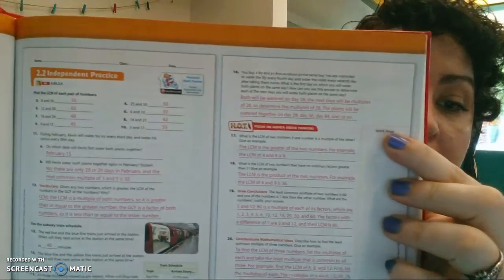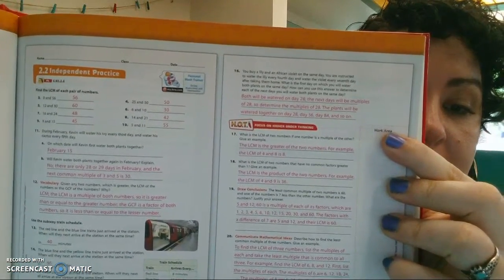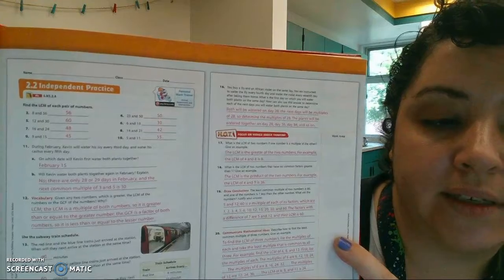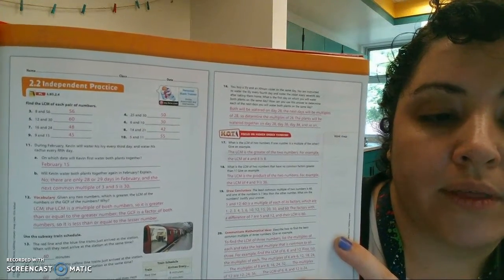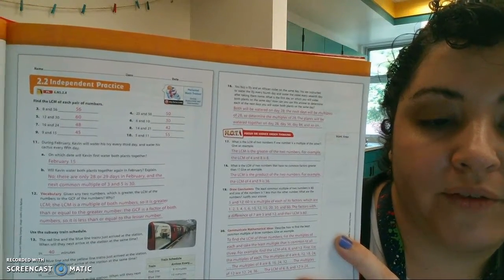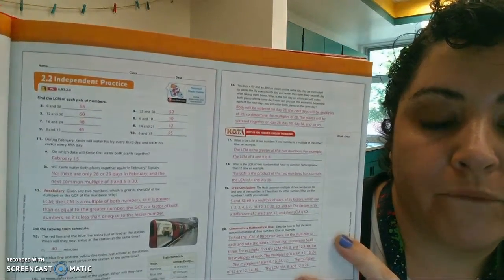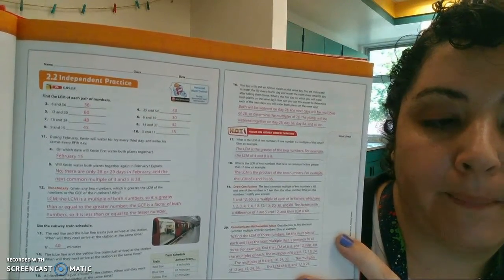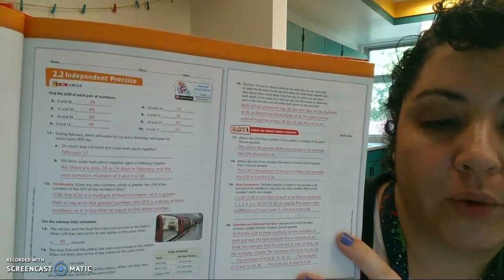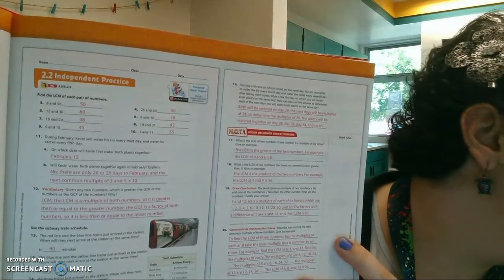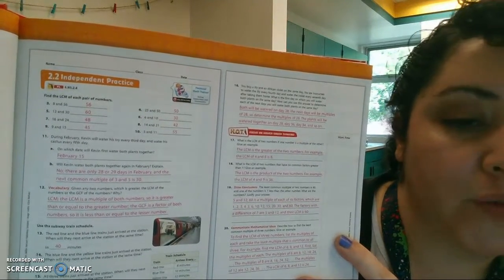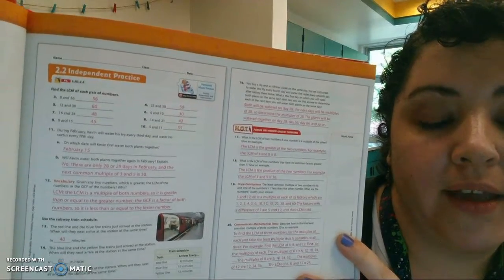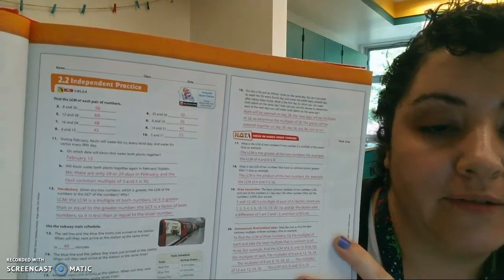So when we talk about the least common multiple of 8 and 56, the lowest number that they're going to have in common with each other is 56. For the least common multiple of 25 and 50, it's 50. For 12 and 30, it's 60. For 6 and 10, it's 30. For 16 and 24, it's 48. For 14 and 21, it's 42. For 9 and 15, it's 45. And for 5 and 11, it's 55.